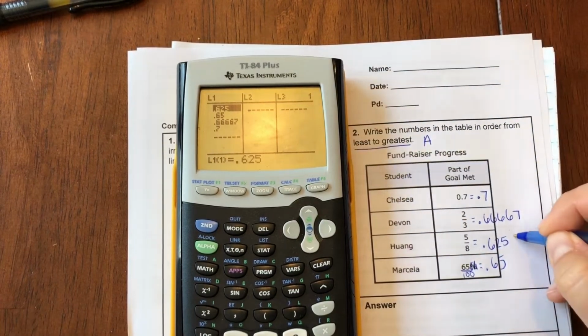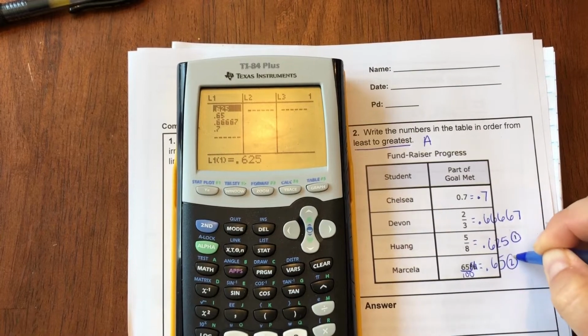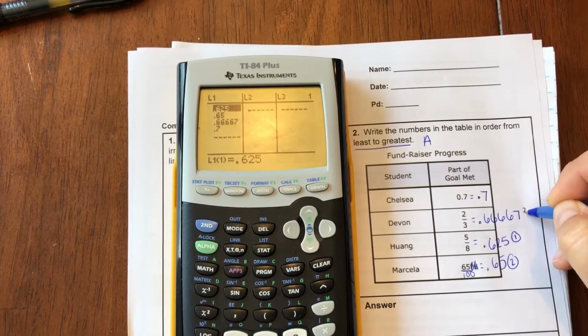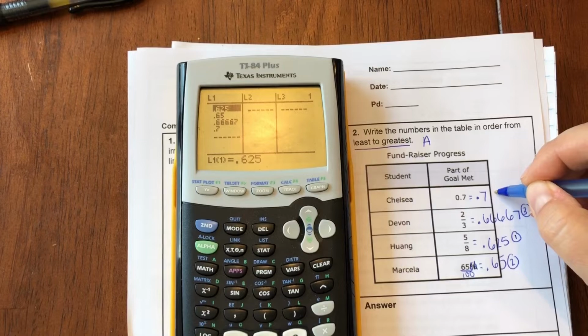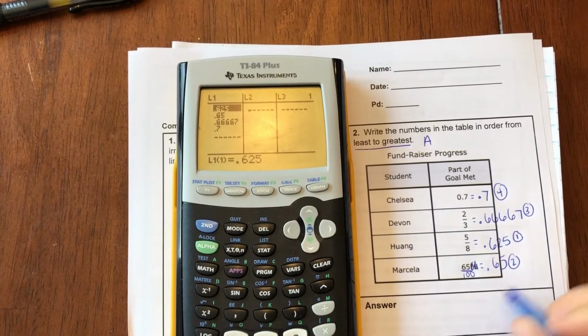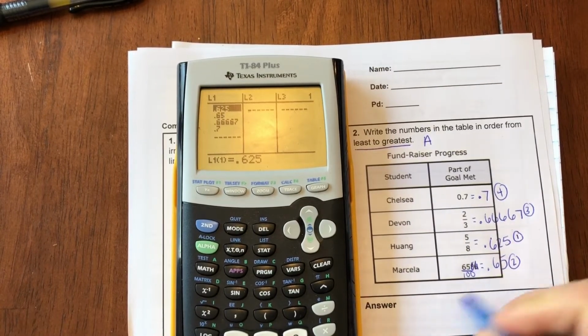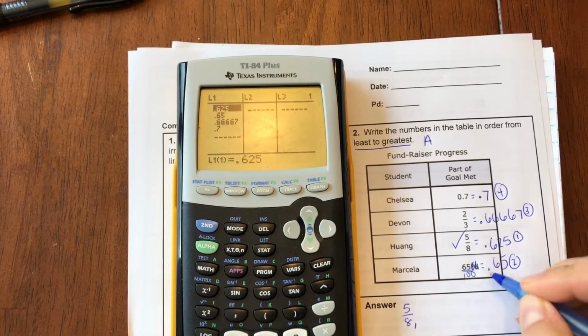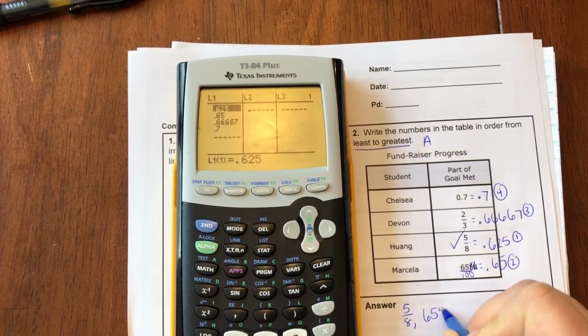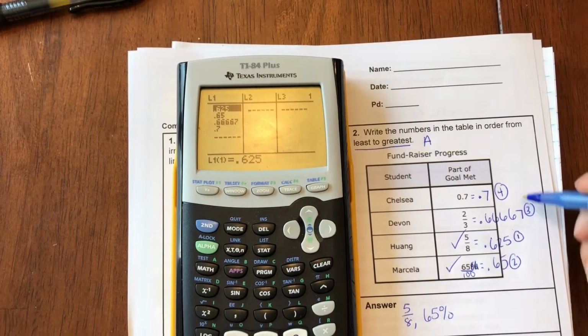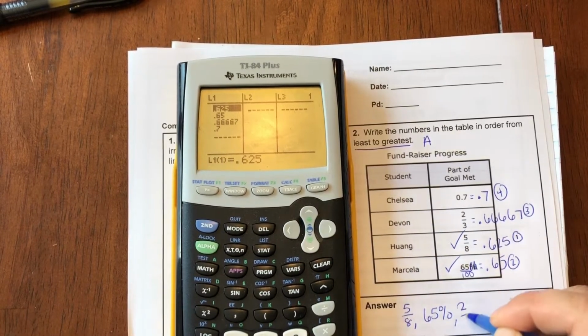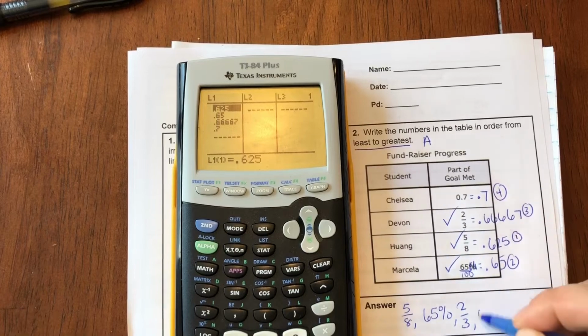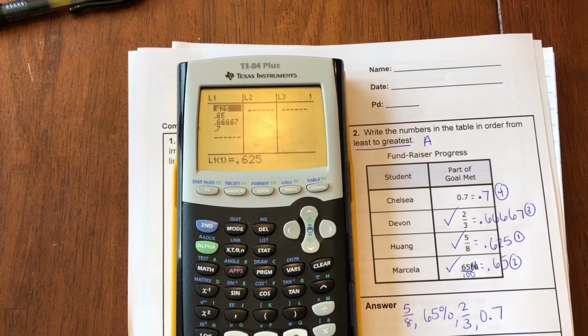So 0.625 would come first, followed by 0.65, followed by 0.667, and then 0.7 would come last. So my answer would be in the original form. So 5/8 is the least, and then 65%, and then 2/3, and last 0.7.